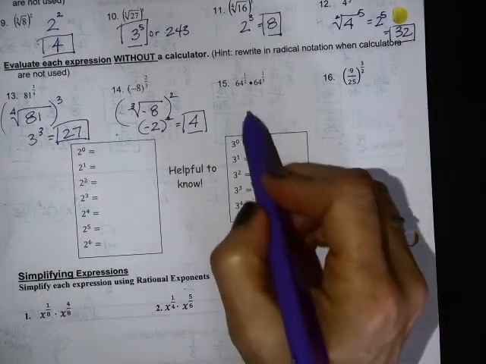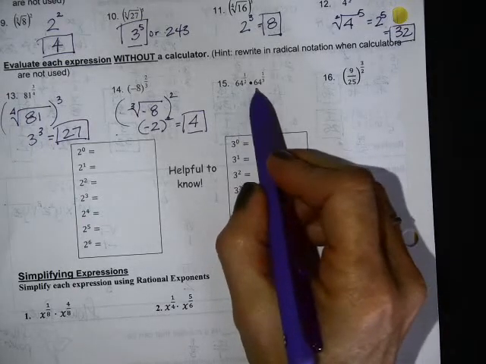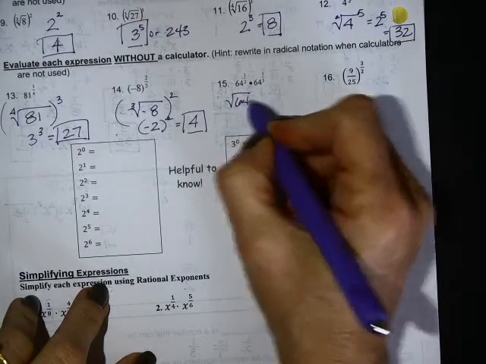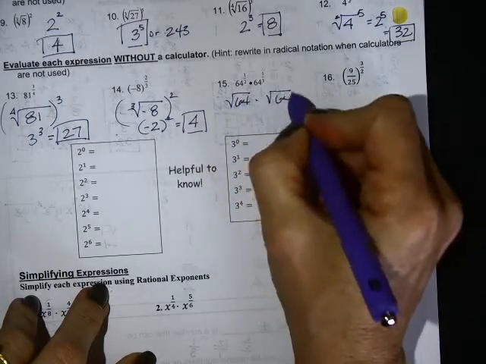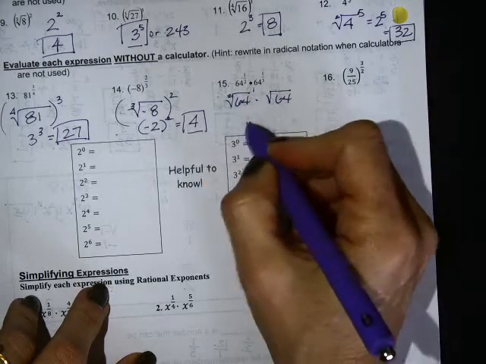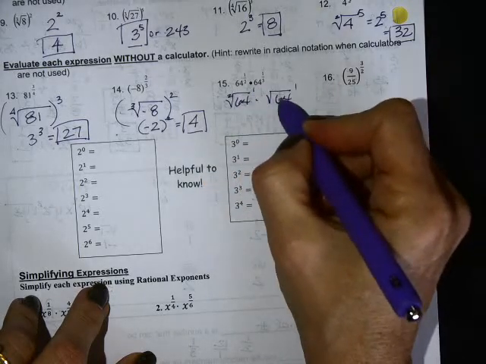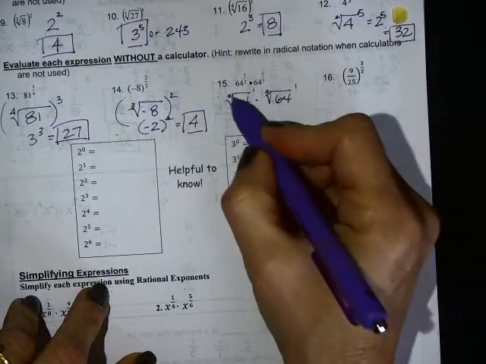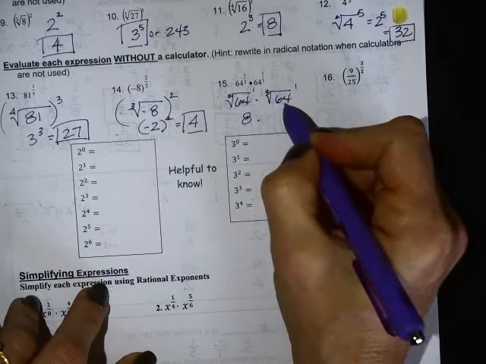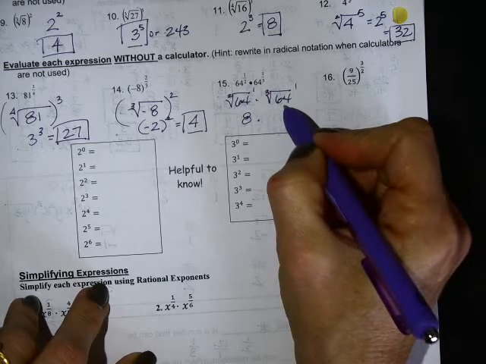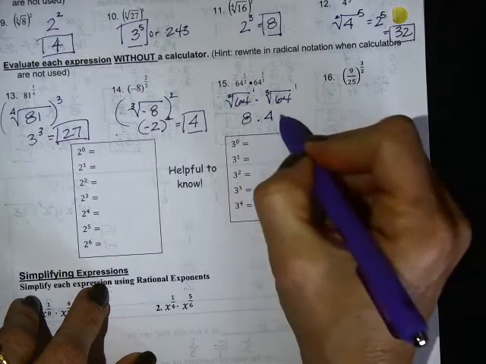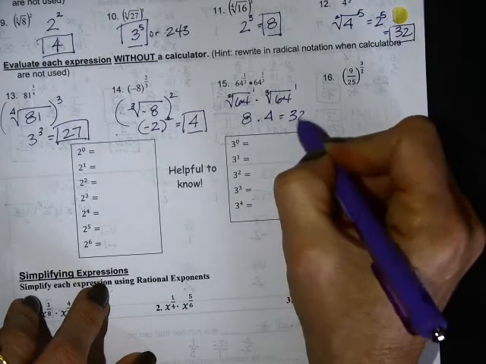Now this one you can actually do two different ways. We're going to go ahead and just rewrite them, because that's what we were talking about. 64 goes inside, 64 goes inside. My power is 1, my index is 2. Power is 1, index is 3. We know the square root of 64, that's easy, that's 8. Cubed root of 64 is a little harder, we don't do it as much, but I bet some of you know. It is 4. So 8 times 4 is 32.